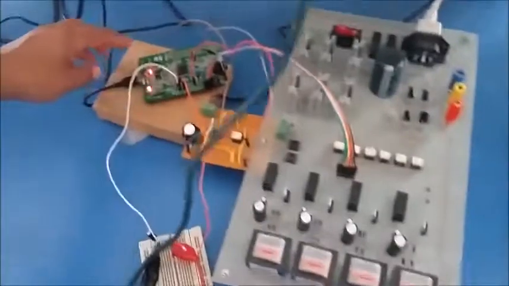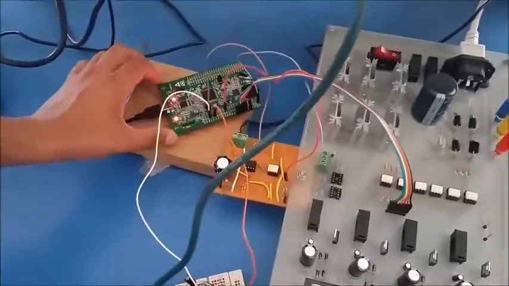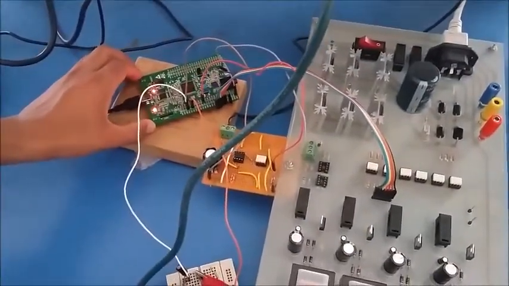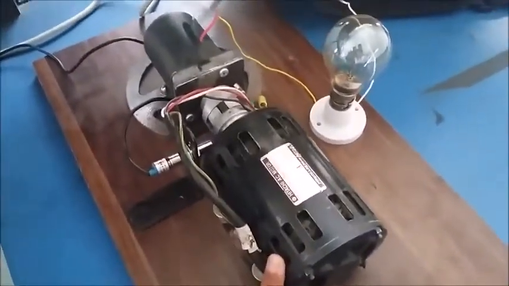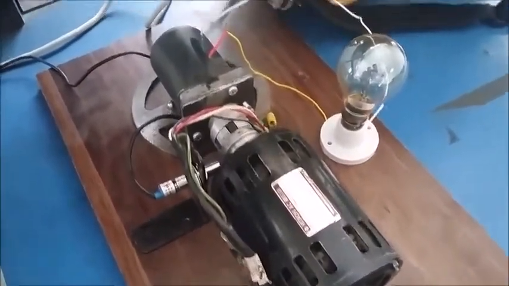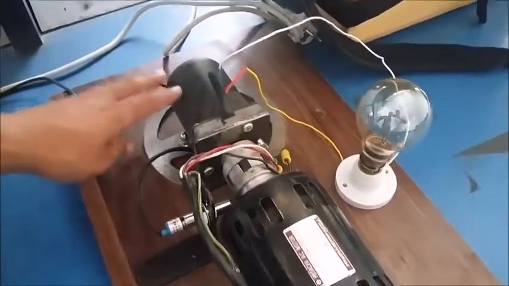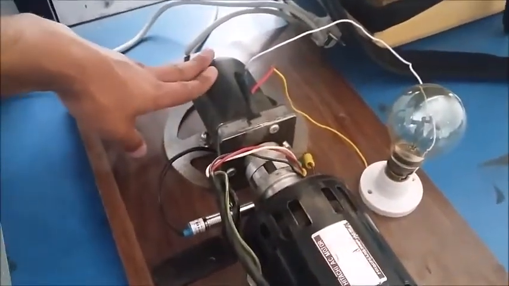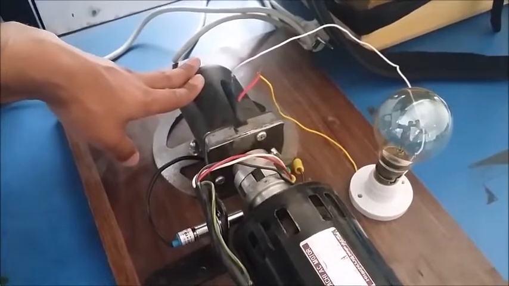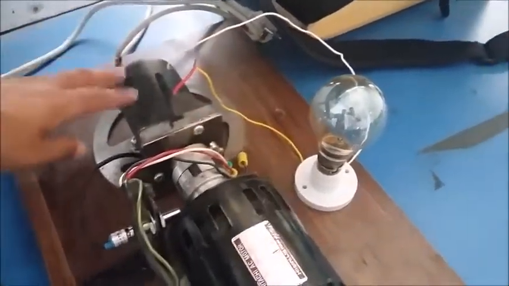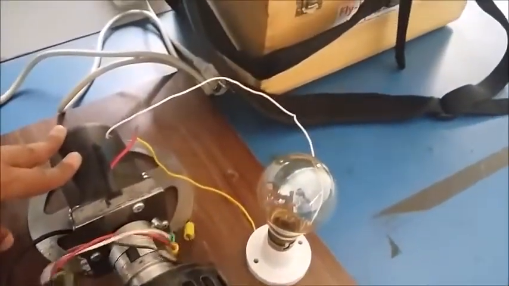This is our microcontroller STM32F4 on which we have implemented our space vector modulation algorithm. Here is the induction motor which is being controlled using the space vector modulation, and this is the DC generator which is mechanically coupled with our induction motor, and here is the electrical load connected to our DC generator.